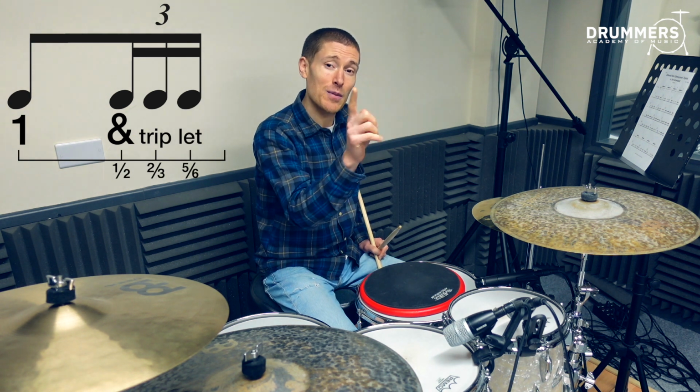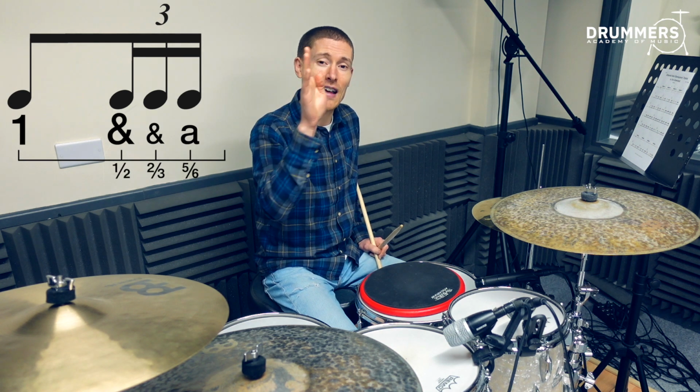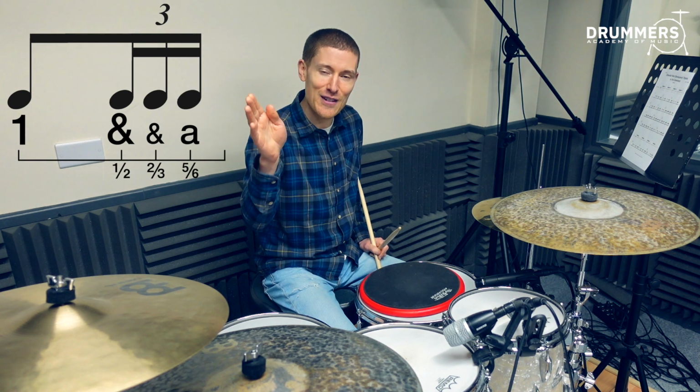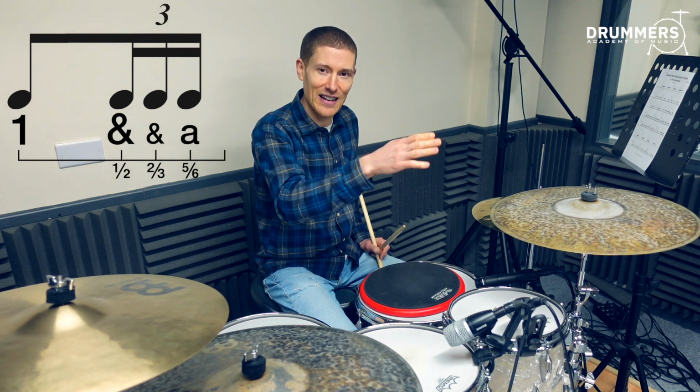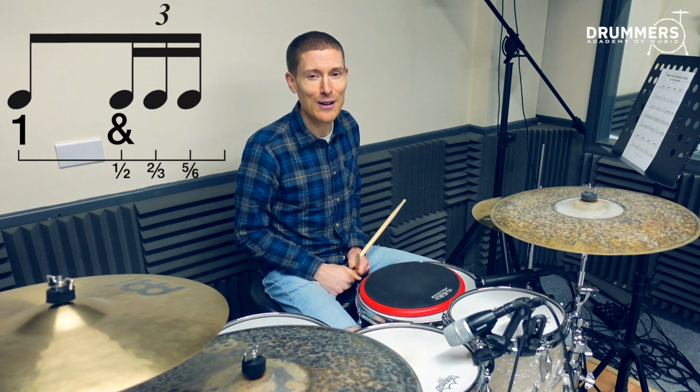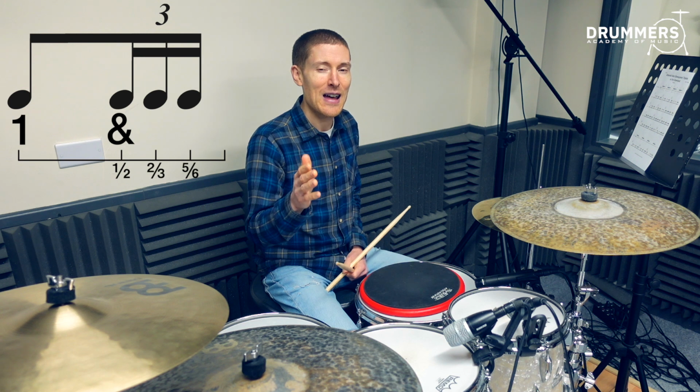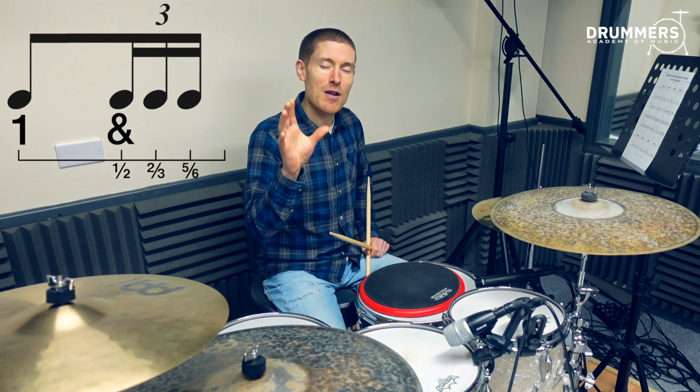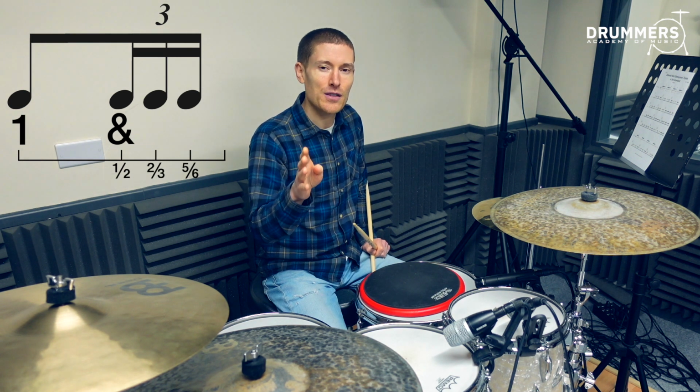Or you can count those triplets and a. So we got 1 and a, 2 and a, 3 and a, 4 and a. Okay, so remember it's up to you how you count triplets. There's no set way. All right, so that's the second rhythm where we're playing 16th note triplets on the upbeat.